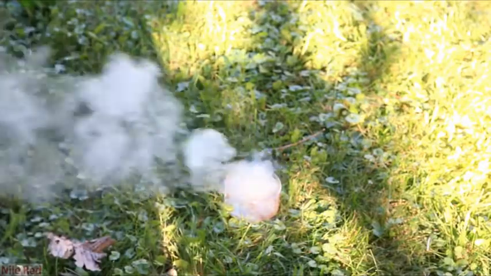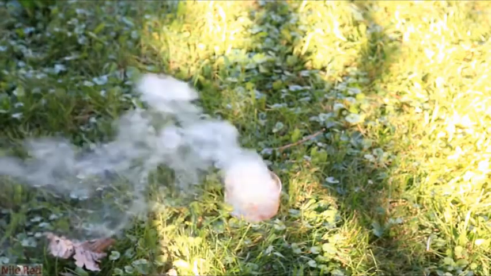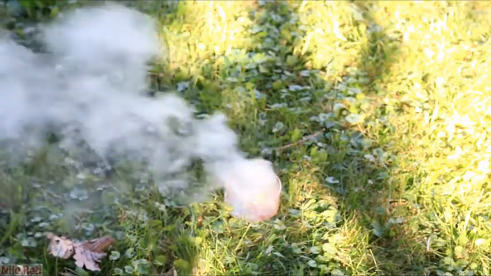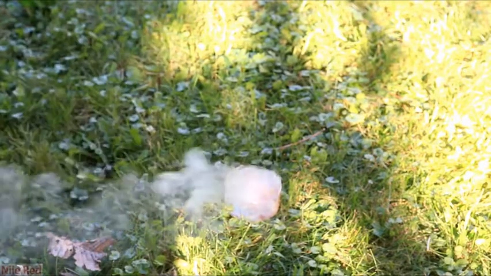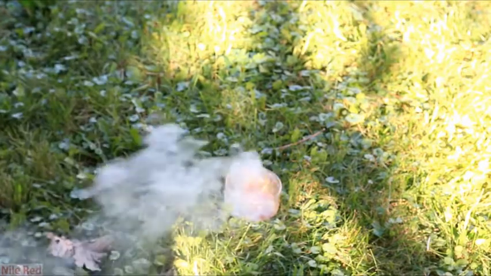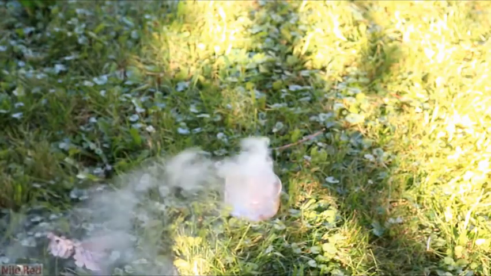I apologize for this shot being a little unfocused, but the point of it is still pretty clear. When the phosphorus burns, it lets off a lot of smoke, which makes sense why it's often used to make smoke screens.